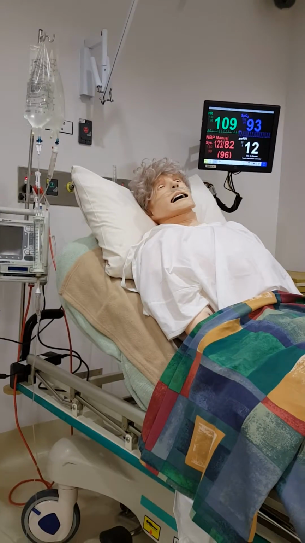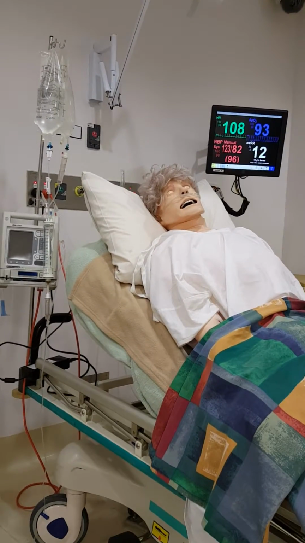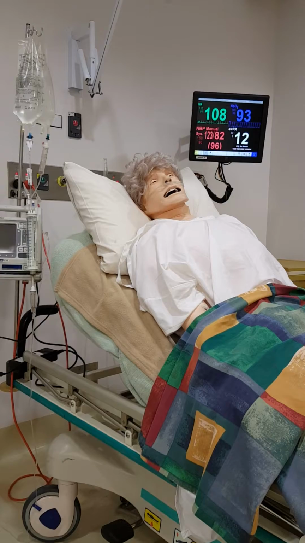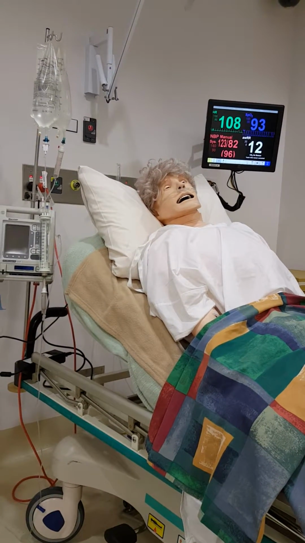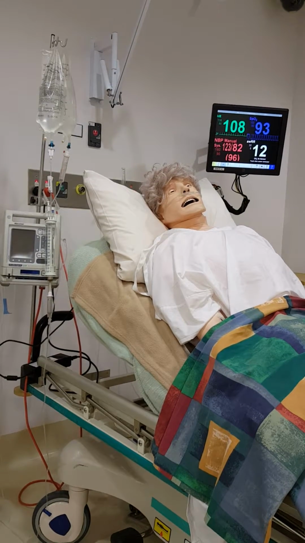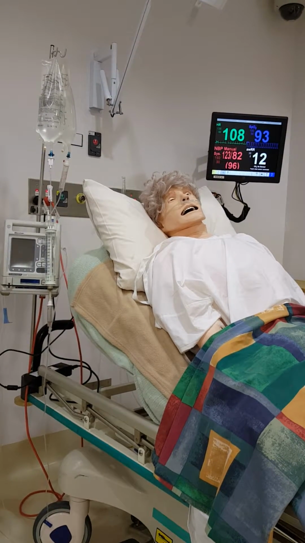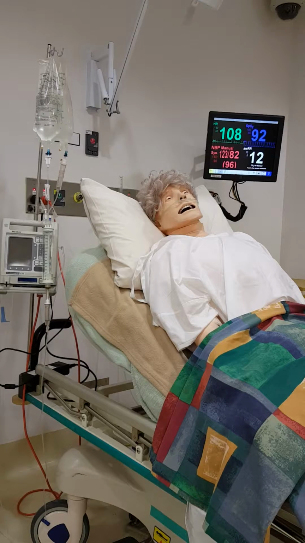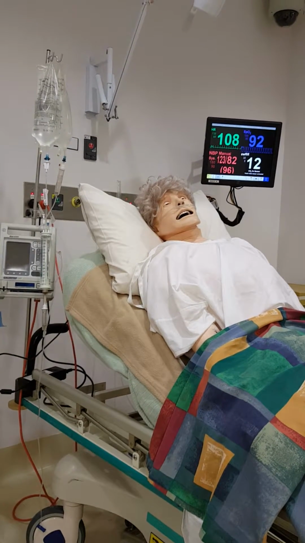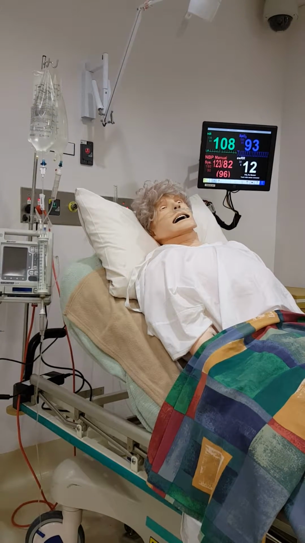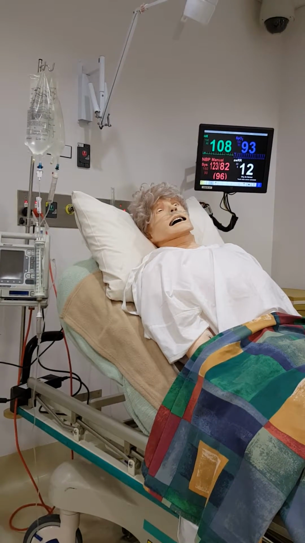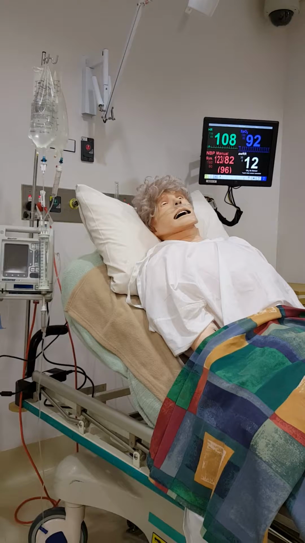It promotes effective communication and teamwork, which is fundamental in nursing and patient care. It enables practice as a team member to determine appropriate interventions. It is immersive, providing a bridge between theory and practice. Students are able to visualise physiological responses and develop critical thinking and decision-making skills.